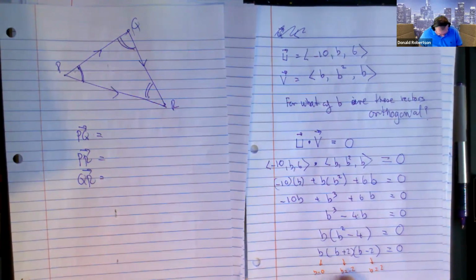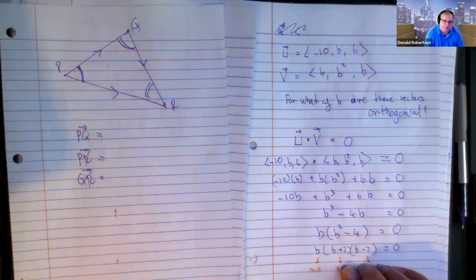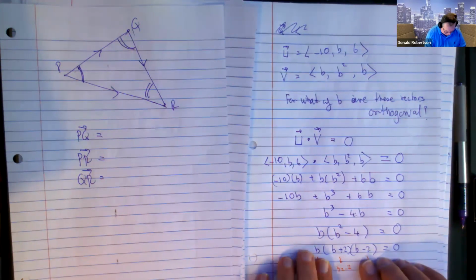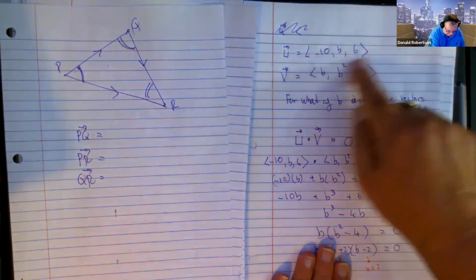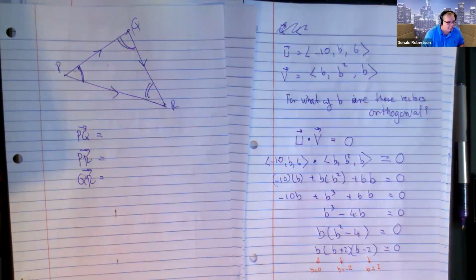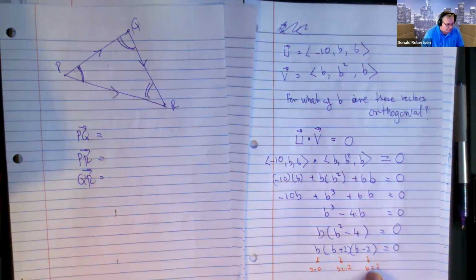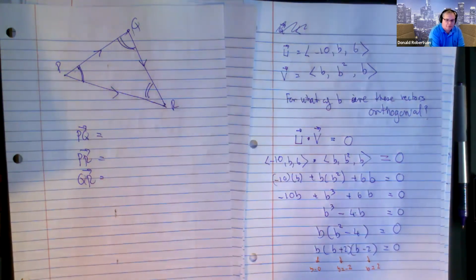And if you took that value, say 0, and put it in here, you would get two vectors that are orthogonal. If you replace the B with -2, you would get two vectors, different, but still orthogonal to each other. And then if you did 2, you'd get two vectors, again orthogonal. So we solved the problem. These are the only values of B that make these two vectors at right angles, orthogonal to each other.